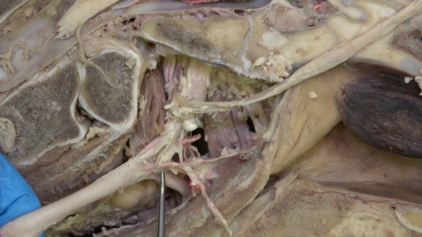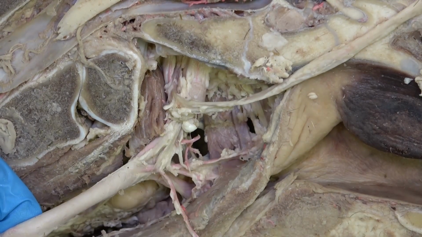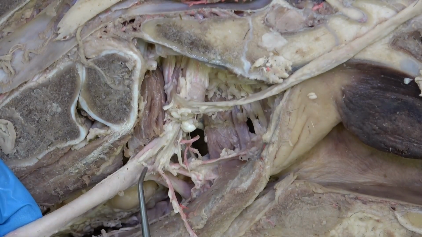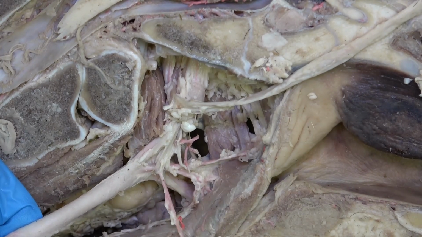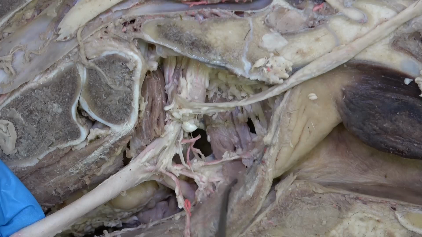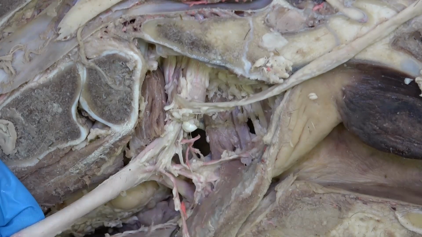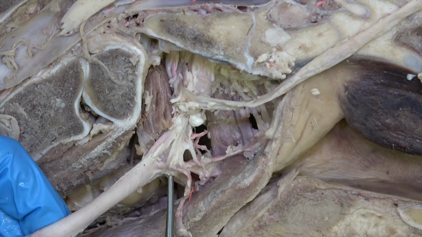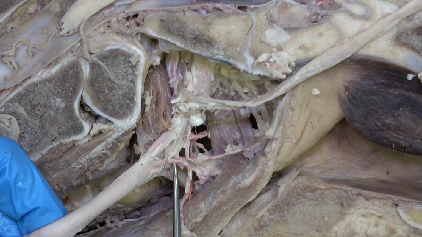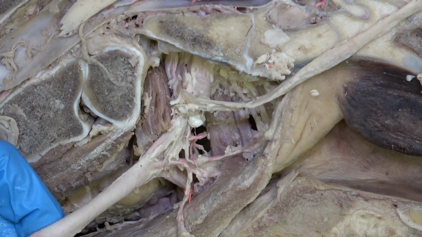It's also within this area that we will see an artery branching off kind of the cranial aspect of the external carotid, and we see a bunch of little branches going into the area of the pharynx. So that is the ascending pharyngeal artery in the bovine.